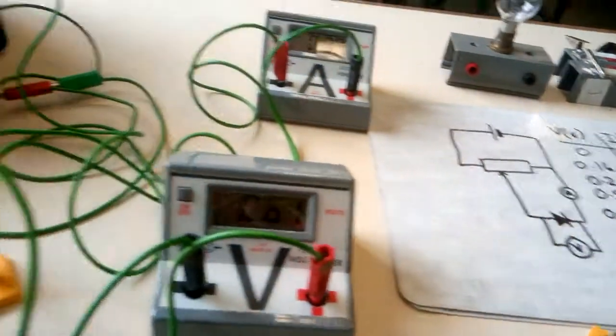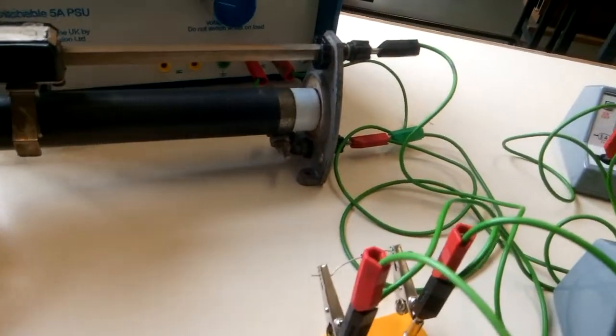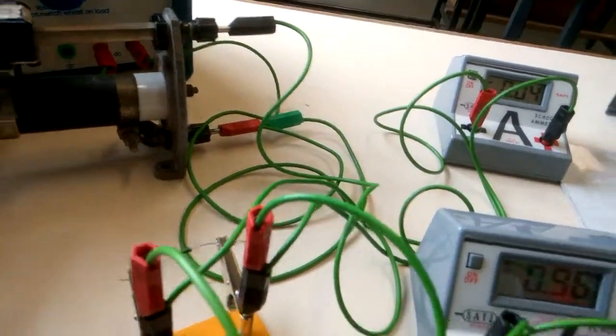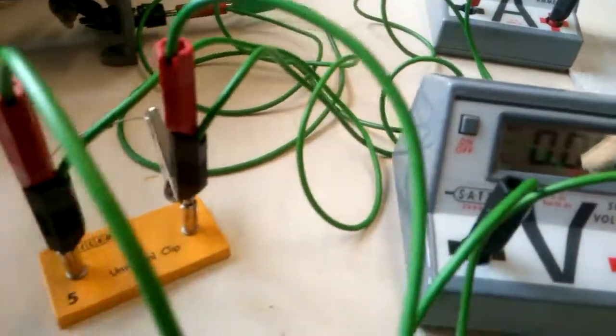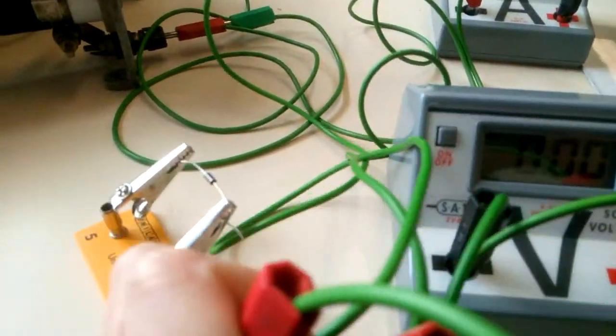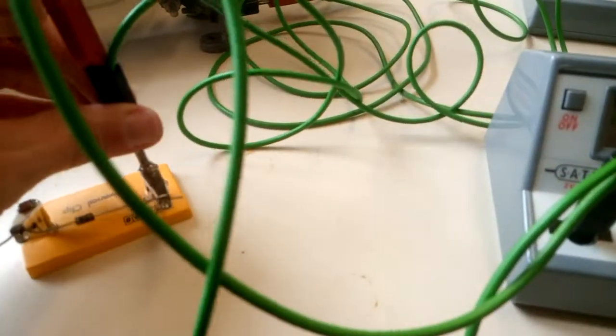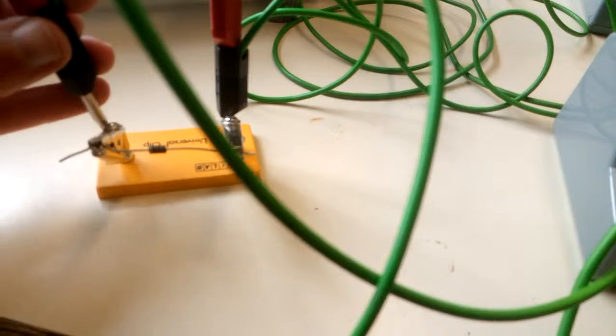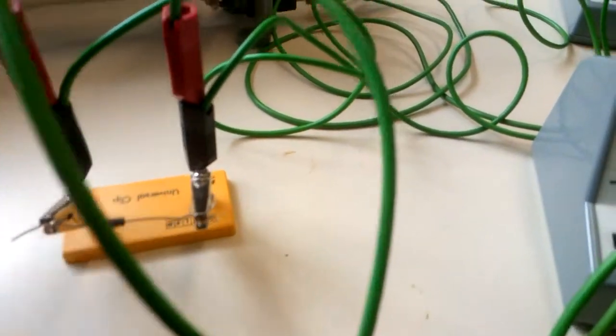Now, let me just show you something before I put this away. I'm going to put that all the way down so the potential difference over it is 0 again. Then I'm going to switch around these connectors. I'm going to turn my diode around. I'll pop those back in, so it's the same circuit, but I've swapped the diode around.